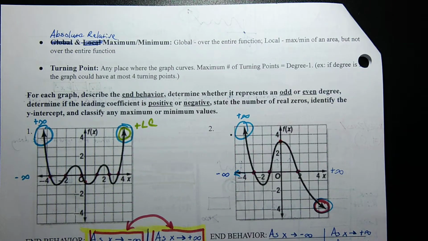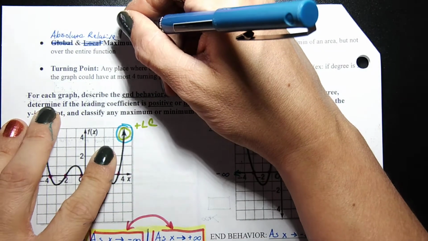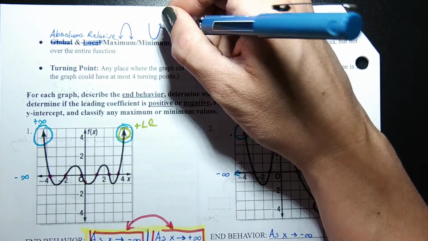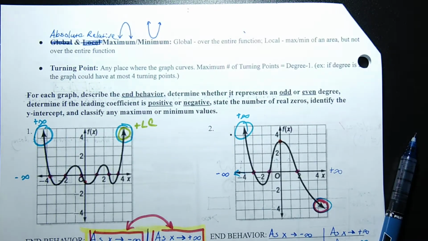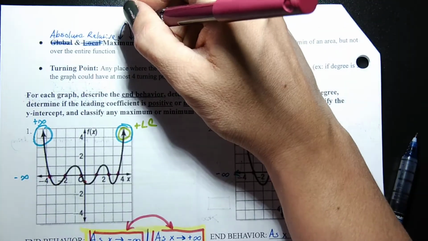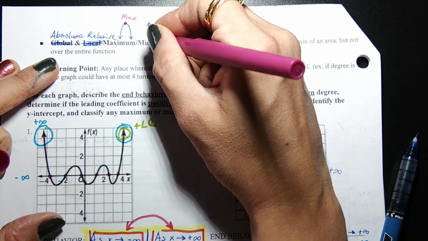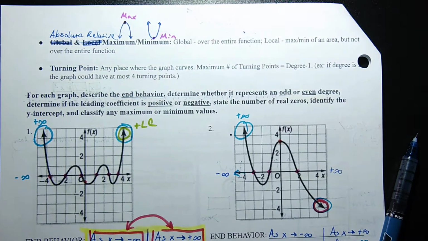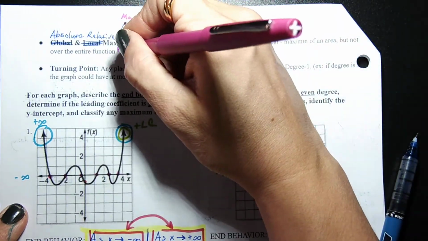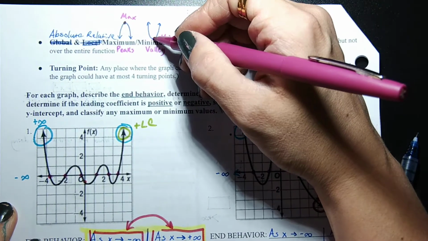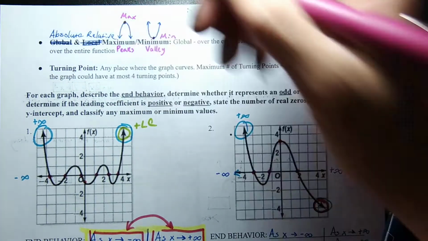Now we're going to go back to quadratics for a moment. Here's a quadratic. Here's another quadratic. Now, does it look like this quadratic has a high point? Yep. So this has a maximum, whereas this one has a minimum. So maximums are kind of like peaks or mountaintops. Minimums are like valleys. So the very bottom of it, the very top of it.